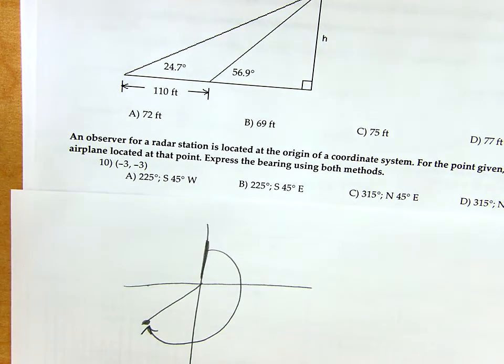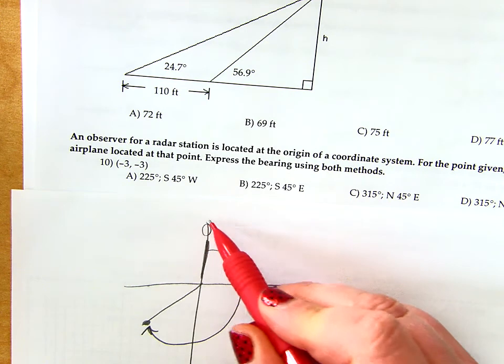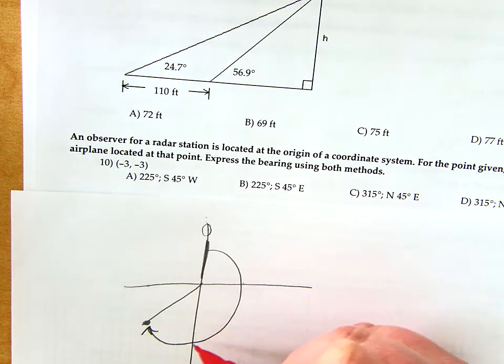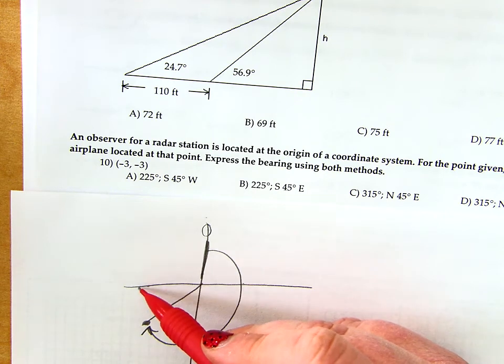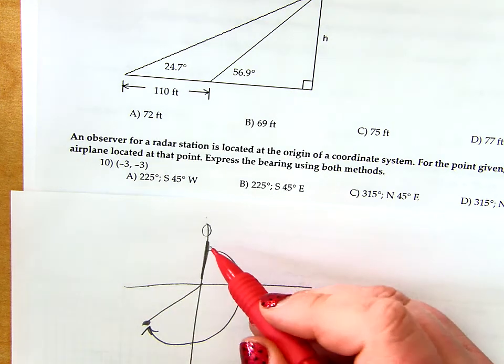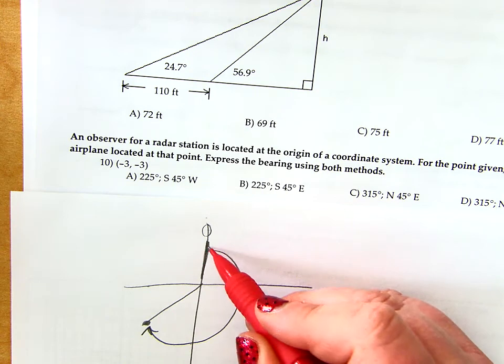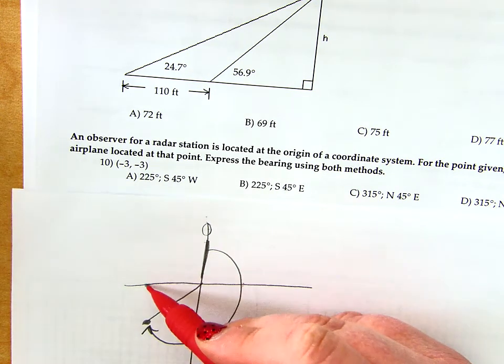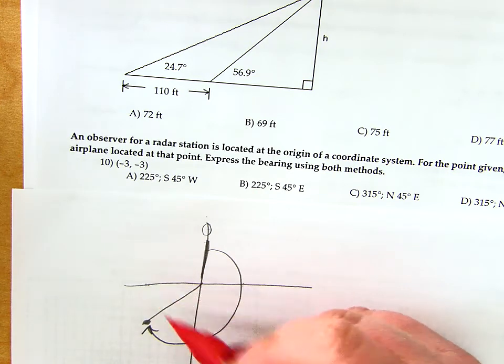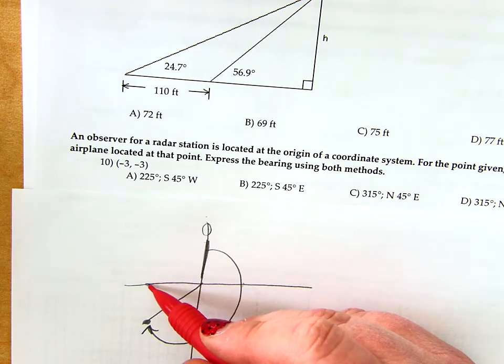Well, let's talk about it in method 1, right? Method 1 has 0 up top. That'd be 90. That'd be 270. So this has got to be bigger than 270, but not quite. Oh, wait, I'm sorry. Just kidding. That's 0. That's 90. That's 180. That would be 270. So I'm somewhere in between 180 and 270, right?